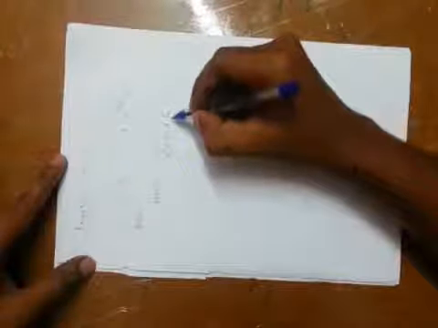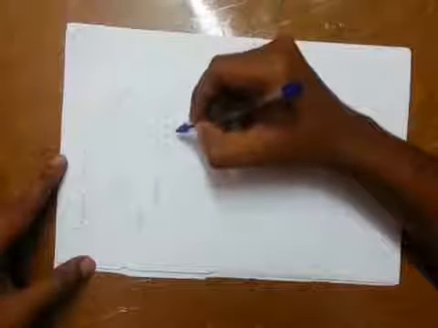So taking roots for this quadratic equation, 5 and 6. If you add 2 and 3, you will get 5, and if you multiply, you will get 6. So the roots are plus 2 and plus 3. This is the roots for the given equation.